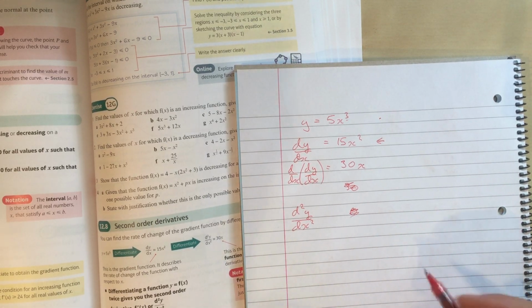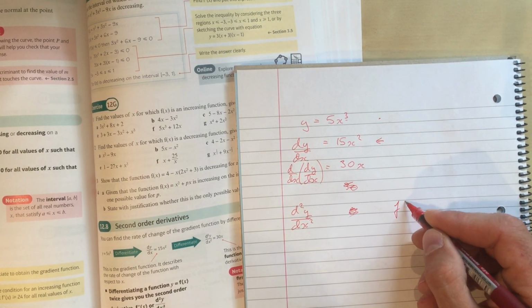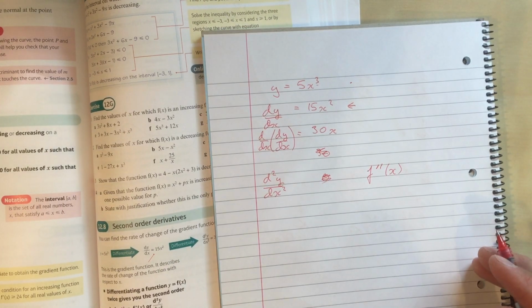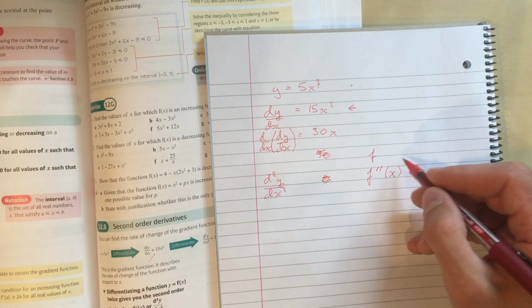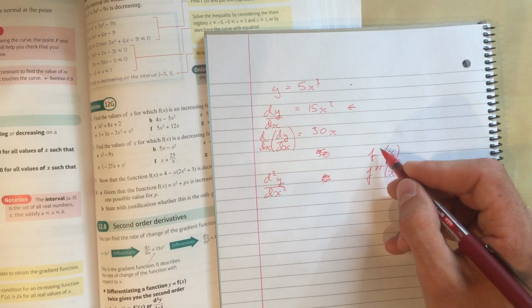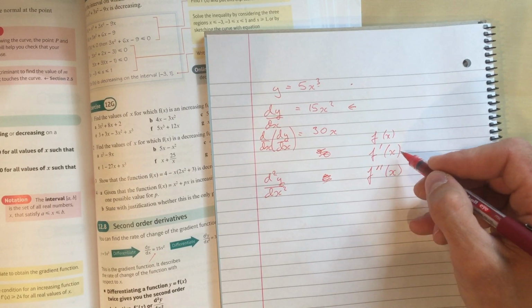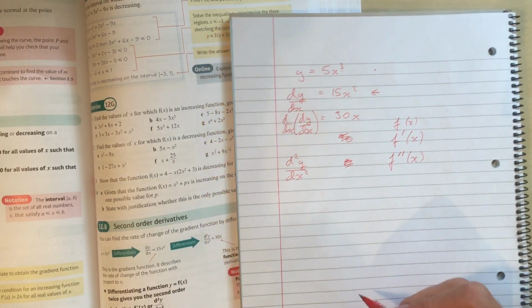So it's called the second order derivative, and in function notation we just put 2 little dashes there, okay? So you've got a function, we've got a function of x, the first derivative. If you differentiate the first derivative, you get the second derivative.